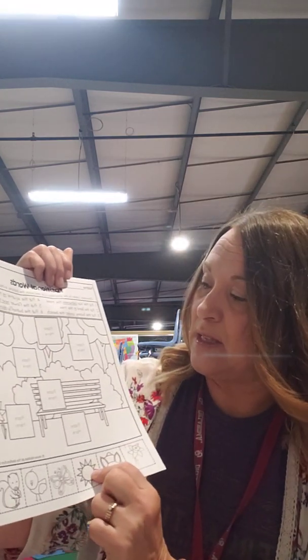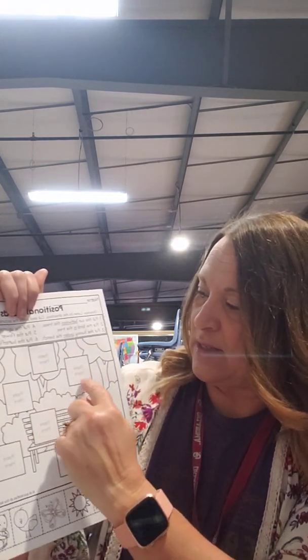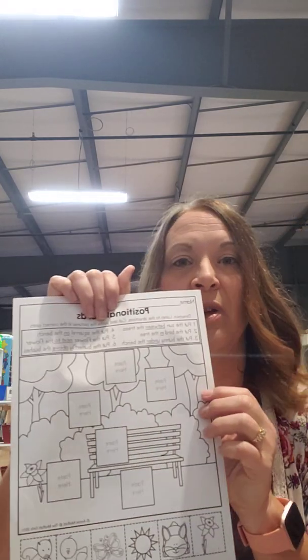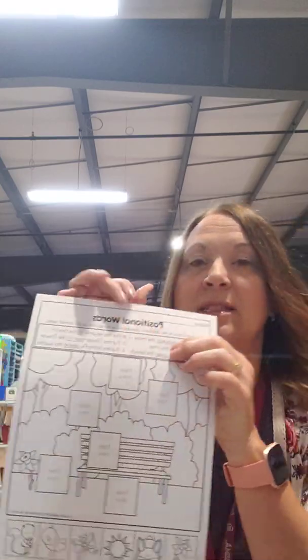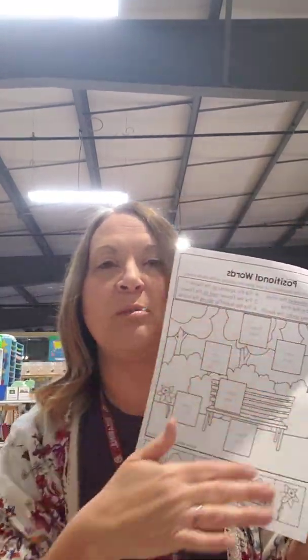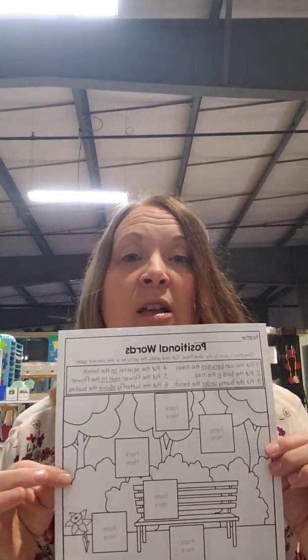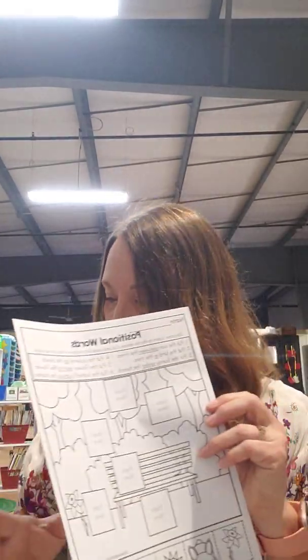So you'll cut out the sun and you'll put it between the trees. You'll have 6 little sentences here that tell you where to take these pictures and glue them on there. And then you can also color it when you're done. And now you've learned some positional words.